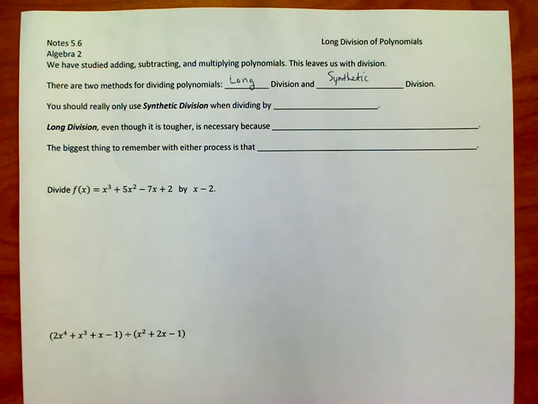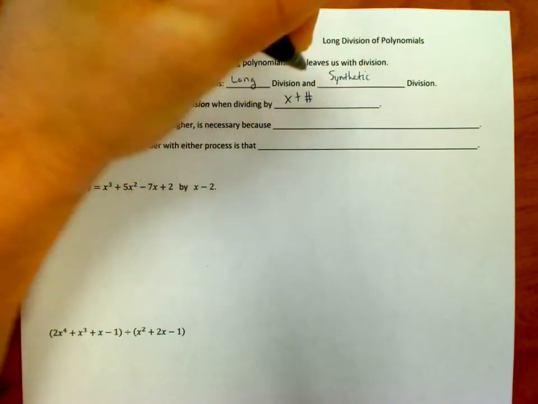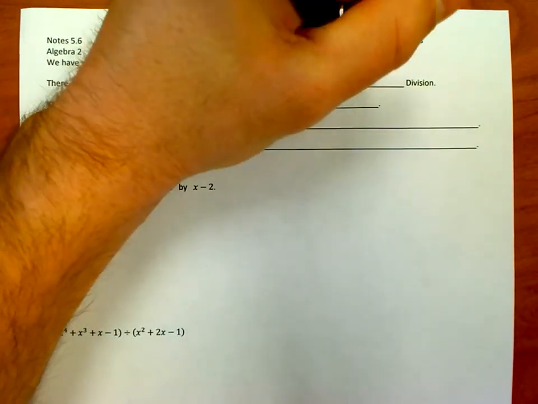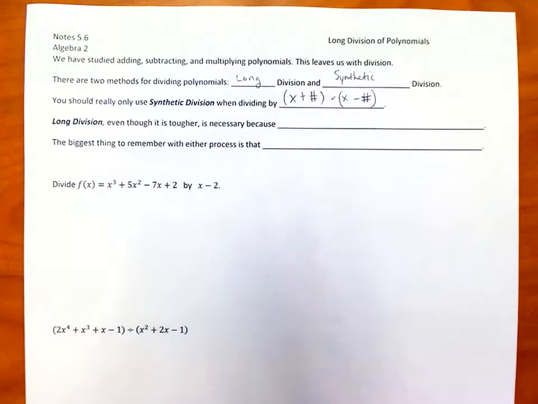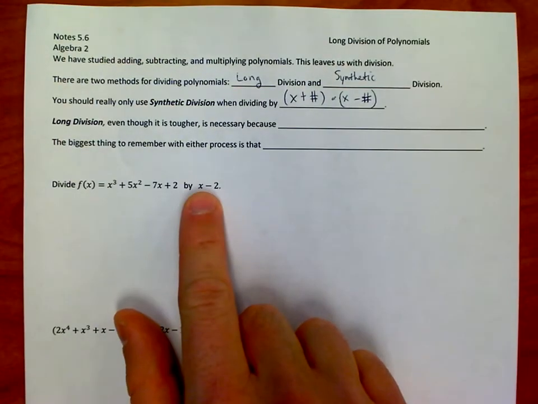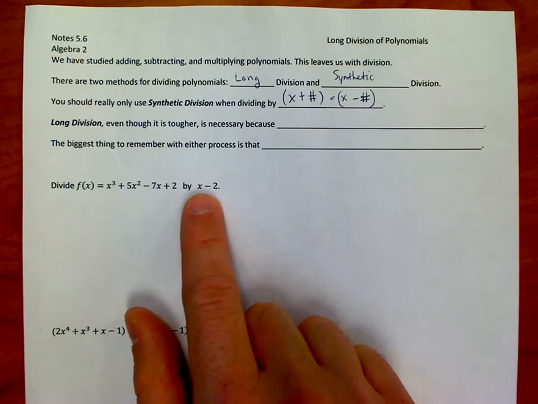Well, you can use it a lot, but you really should only use it when you're dividing by something that's like x plus a number or x minus a number. If we're dividing by one of these two things, so like when we divide by x minus 2, this is a good synthetic division problem. We're going to learn it the long division way, but this is a good situation.